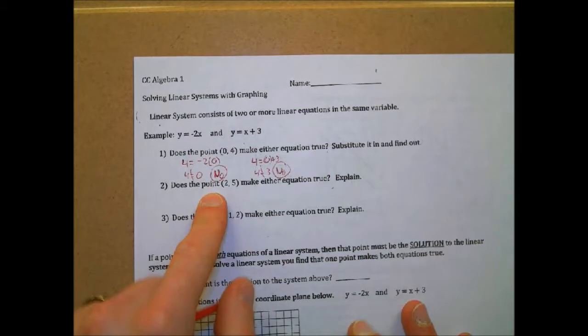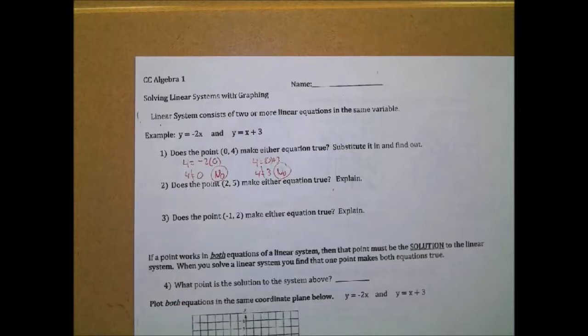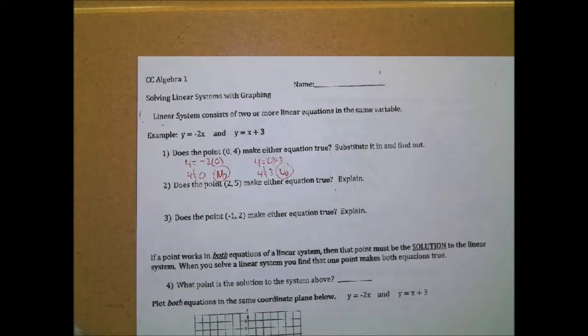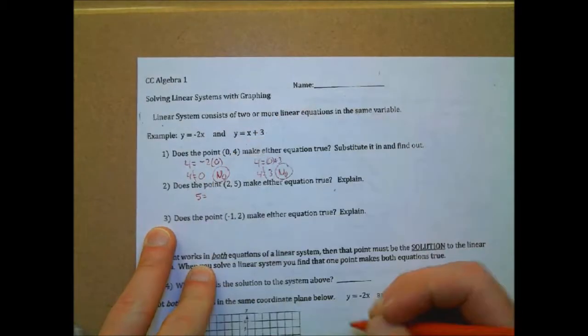Let's try the next one here. (2, 5), and we'll go to Anna in the back. How are we going to check to see if that makes the equation true or not? Anna W. Go ahead. 5 for y, 2 for x.